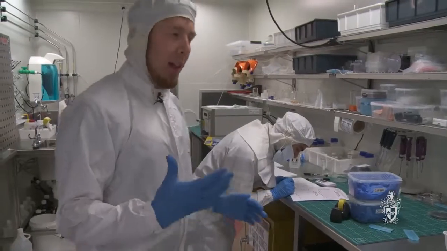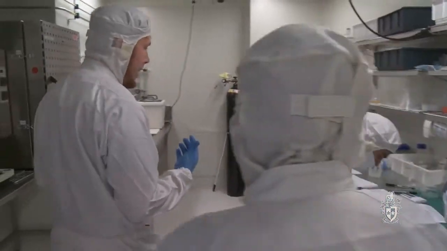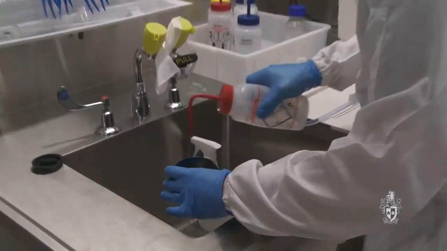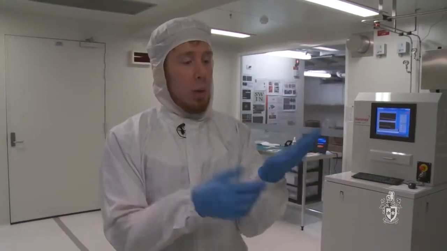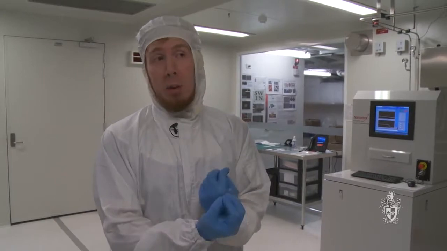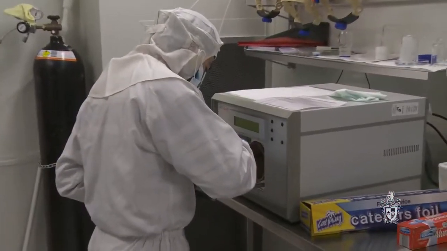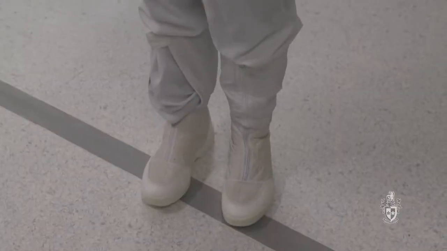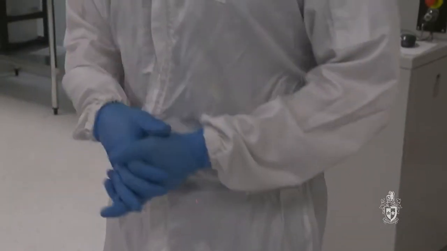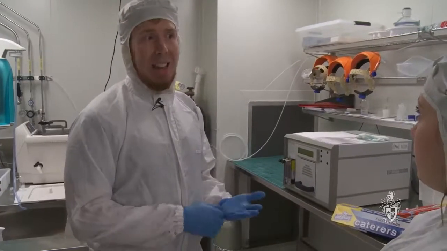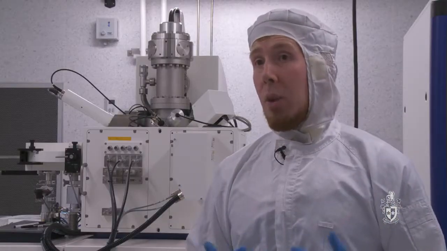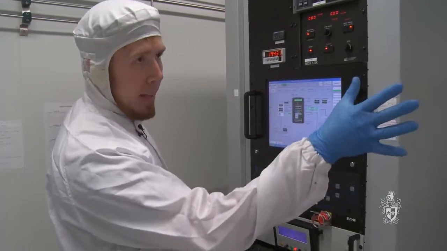Because we're processing these samples to make very, very ultra small features on them, we need them to be very clean. We have these things called clean room suits, or affectionately known as bunny suits, because we look like bunnies. If you imagine the dust in your house, about 70% of it is actually human skin and hair and everything like that. So we have these suits to protect us from that. What we perceive as being clean can actually be, you put it on your microscope and it's covered in dirt.